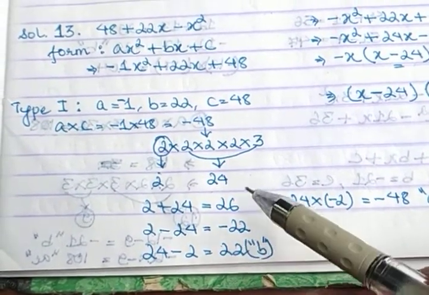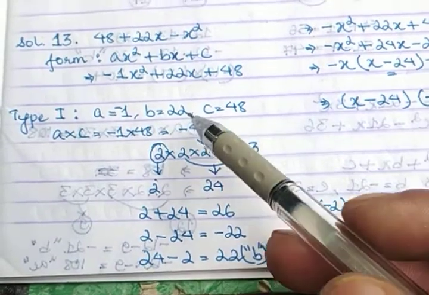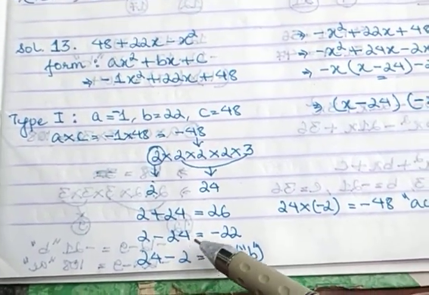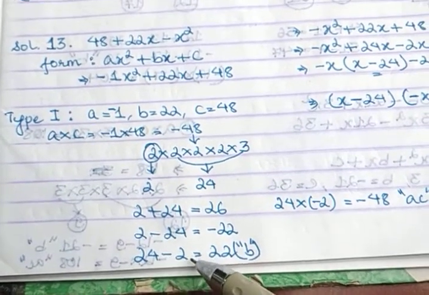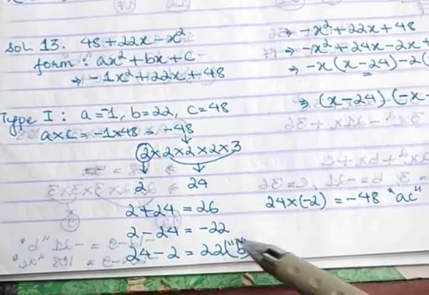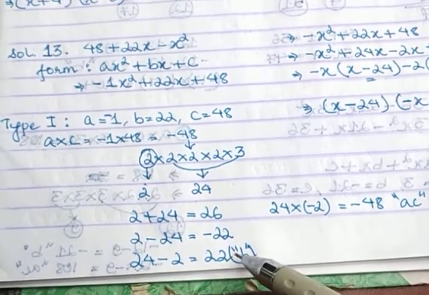So 2 and 24. I know I can easily get 22 from 2 and 24, isn't it? Just if I subtract them, 24 minus 2, I'll get 22. So that is what the value of b was. 24 minus 2, remember, positive 22.